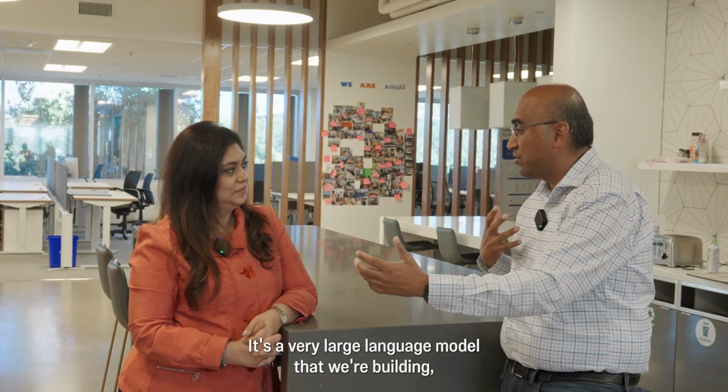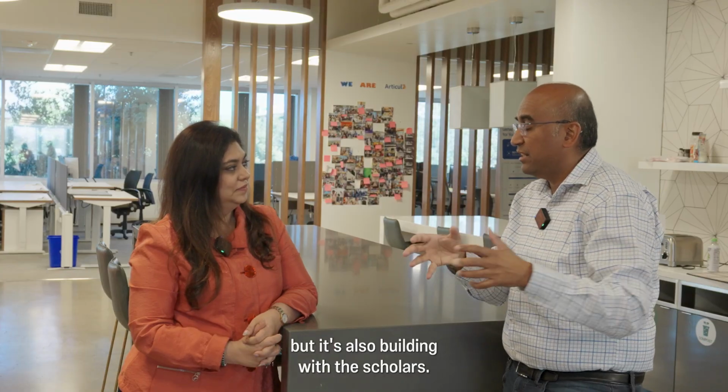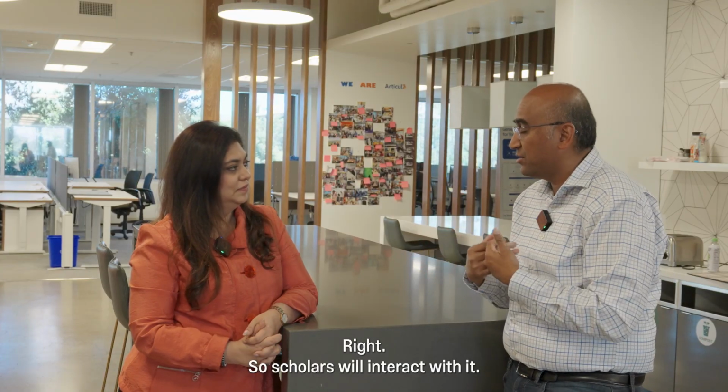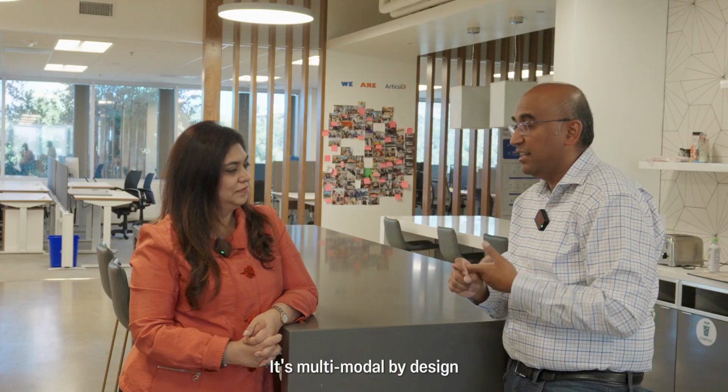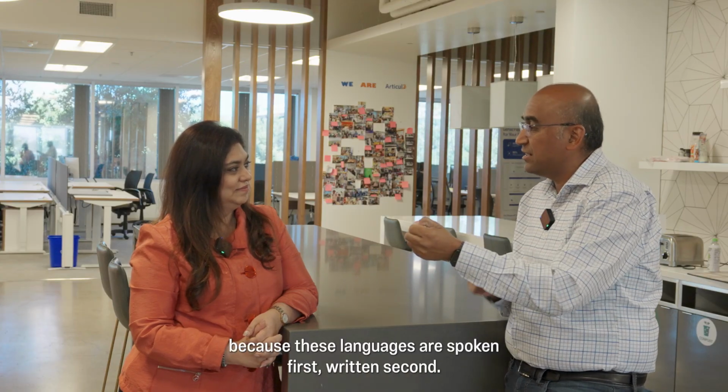It's a very large language model that we're building, but it's also building with the scholars, right? So scholars will interact with it. It's multimodal by design because these languages are spoken first, written second.